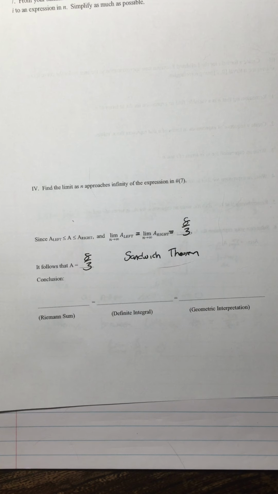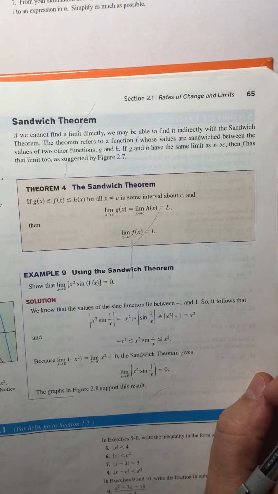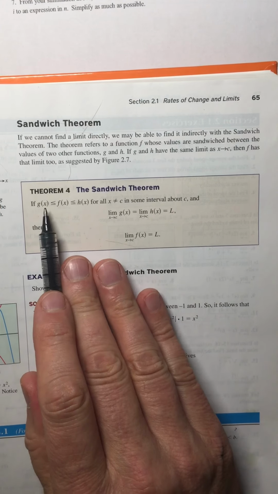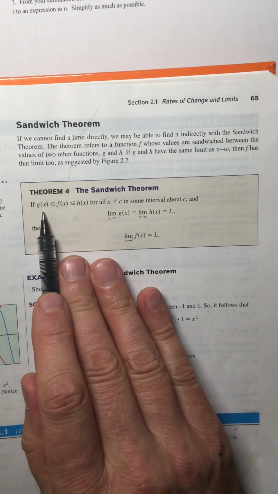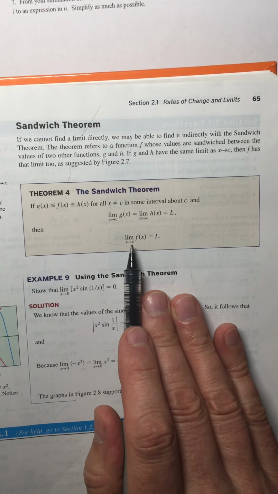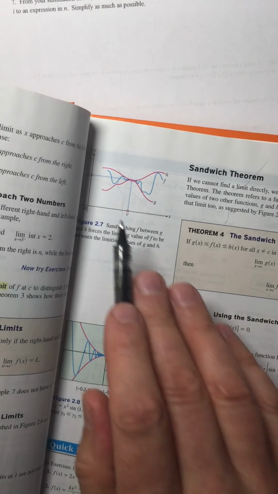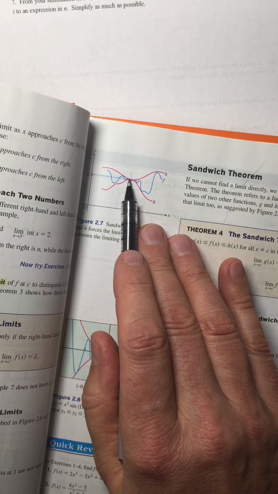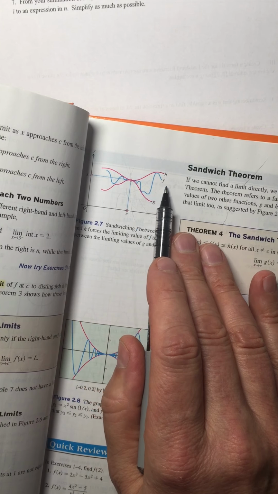Look at this. Remember page 65? Way back at the beginning of the school year, we talked about the sandwich theorem. f of x is in between g of x and h of x, and the limit of the two outside functions is the same. That means the limit of the function in between them has to also be the same. If the two limits are the same, then something that's trapped in between them is the same. But for us, our trapped in-between function is constant.